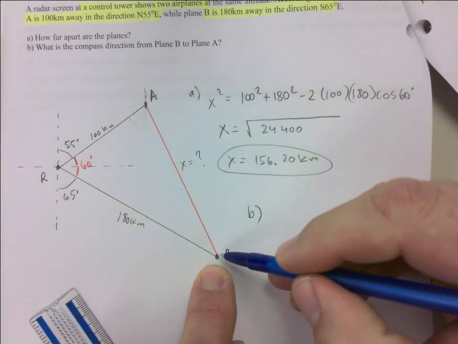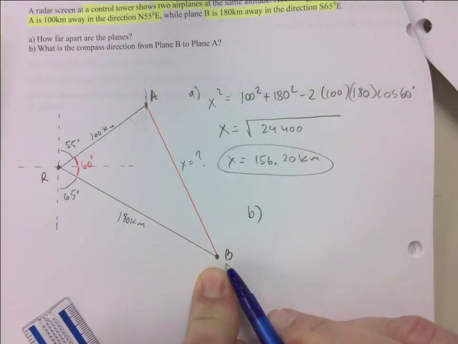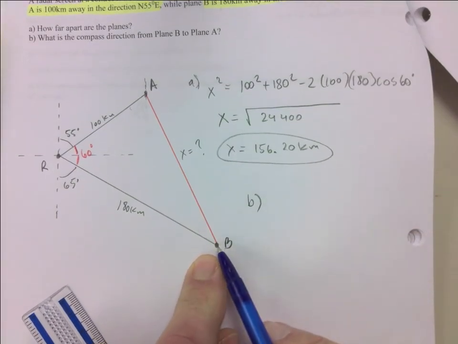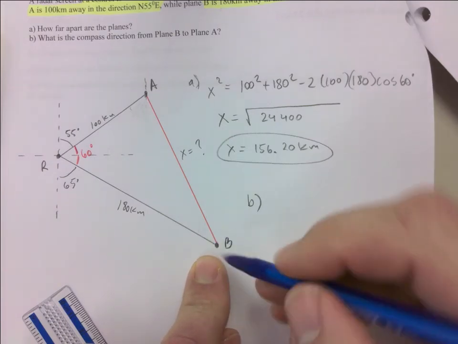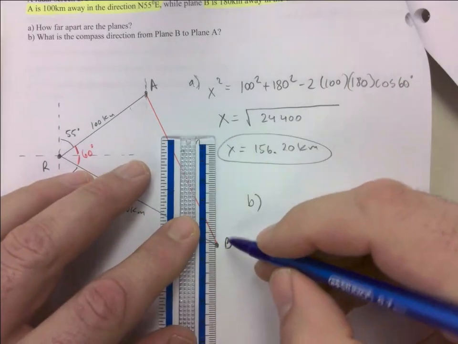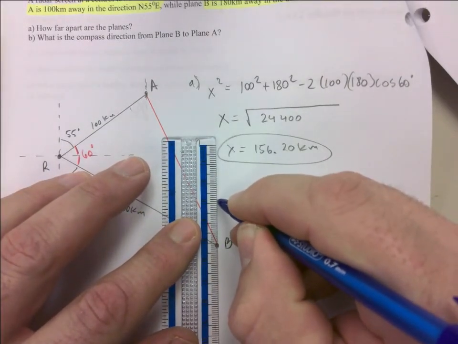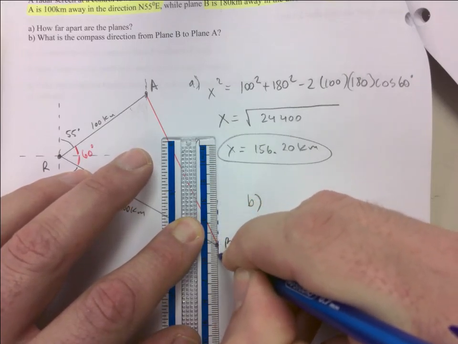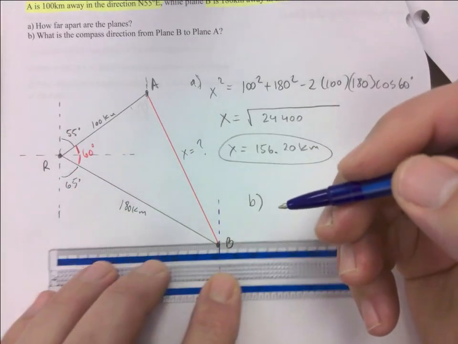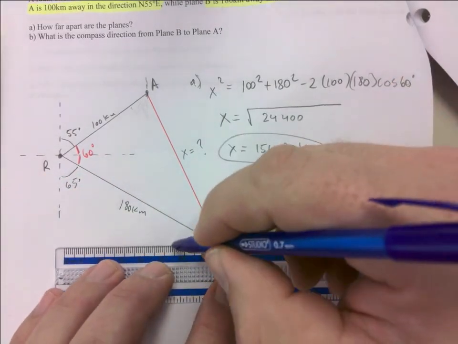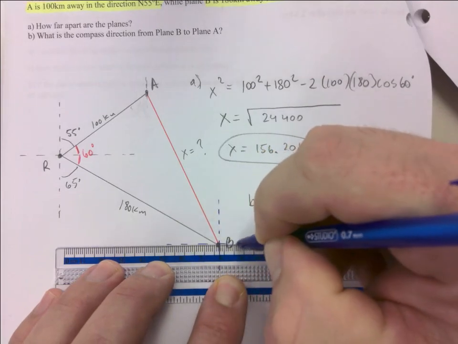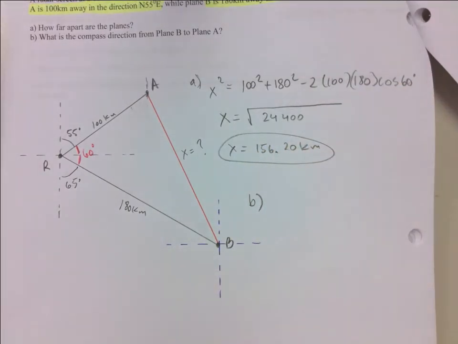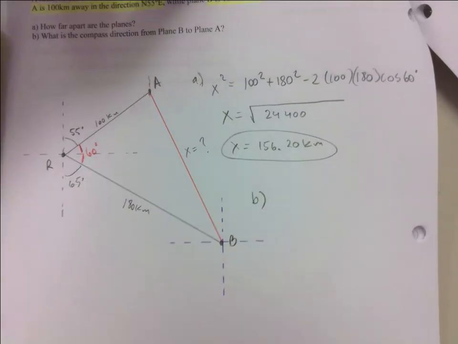It wants the compass direction. Like for B, if you were the tower and you're saying, hey, plane B, plane A is in a certain compass direction from you, then go ahead and make a compass rose right at that corner. Okay, so there's this north-south. There is your east-west.